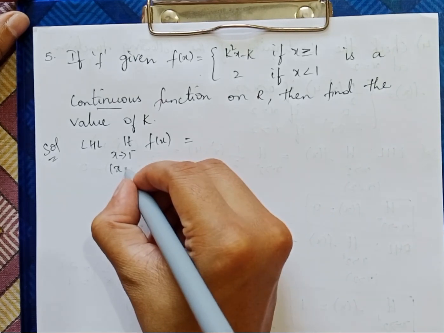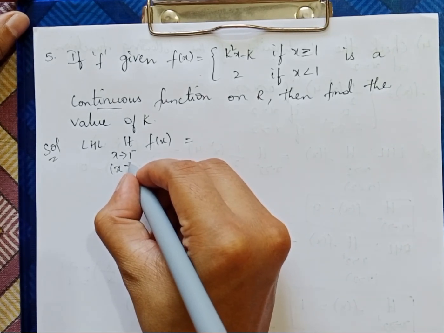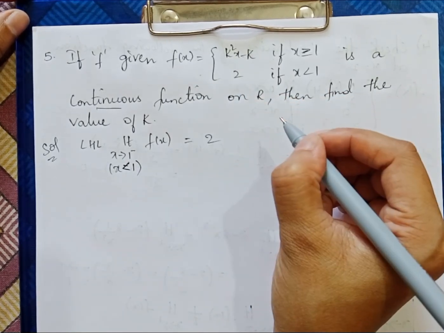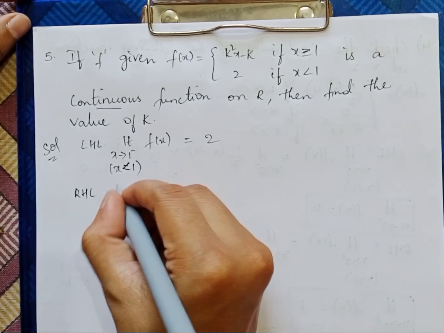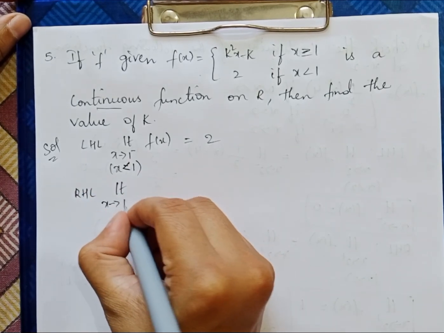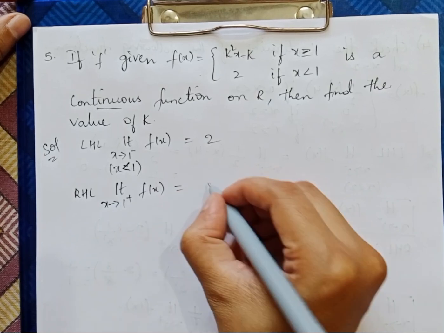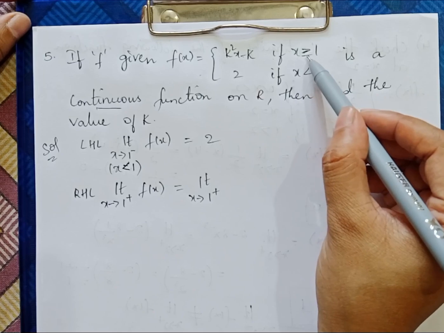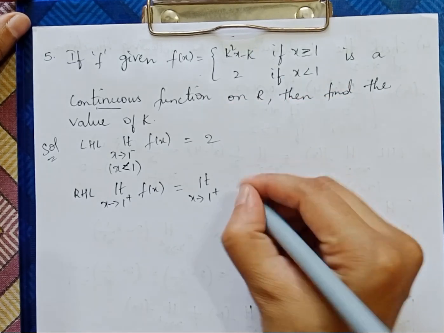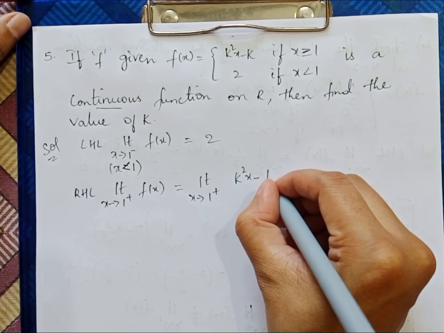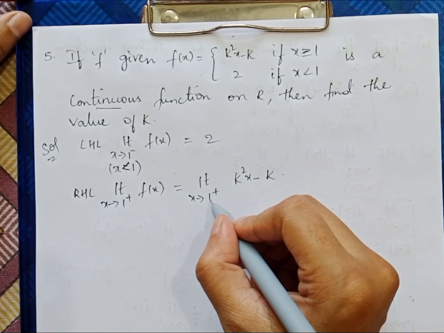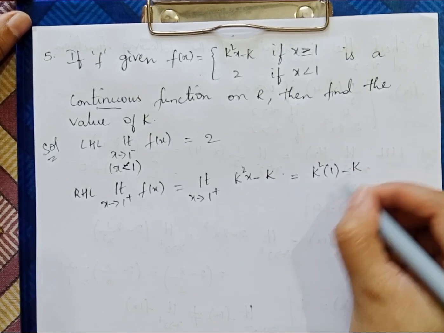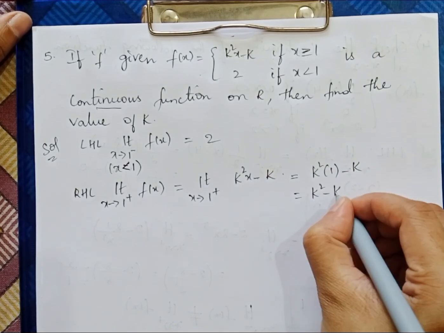So limit x tends to 1 negative f of x, 1 negative means x is less than 1, right? Less than 1, the condition gives the function as 2. So this function is equal to 2. Next, right hand limit. So limit x tends to 1 positive of f of x is equal to limit x tends to 1 positive. Here the condition is x greater than 1, and this is our function k square x minus k. Now substituting the value of x as 1 in this equation, it is k square into 1 minus k, which will be equal to k square minus k.